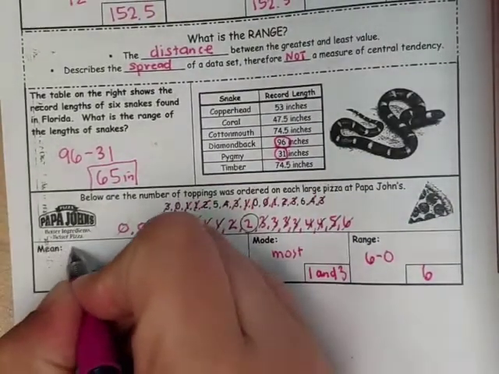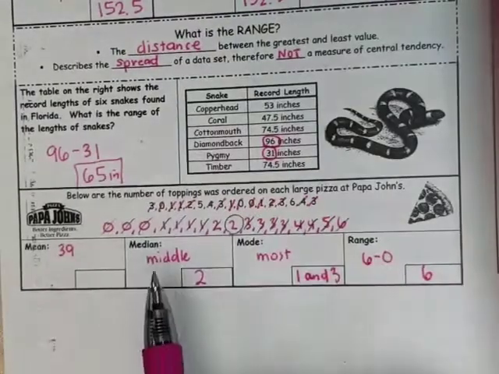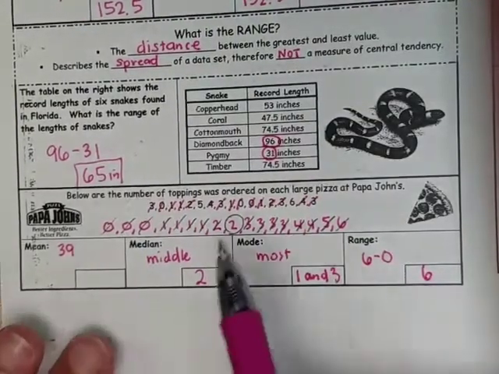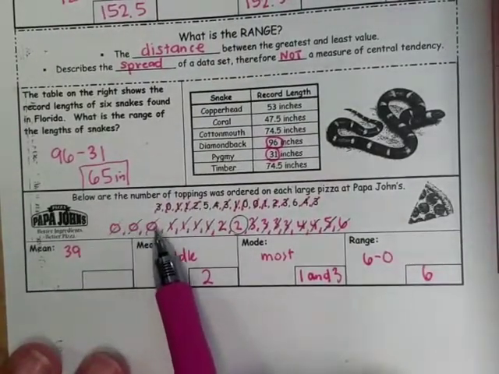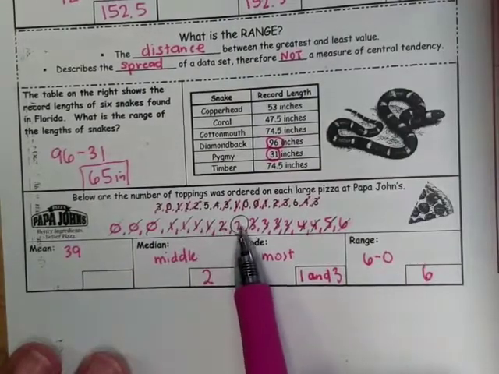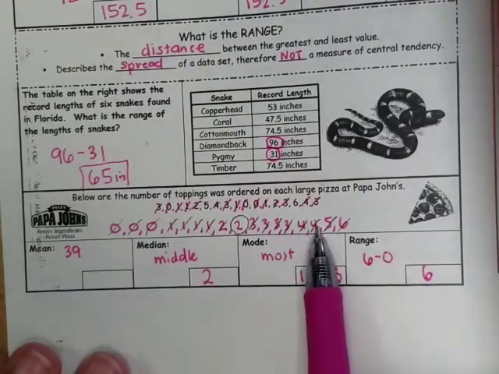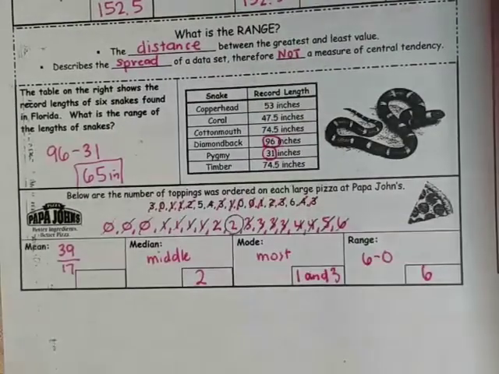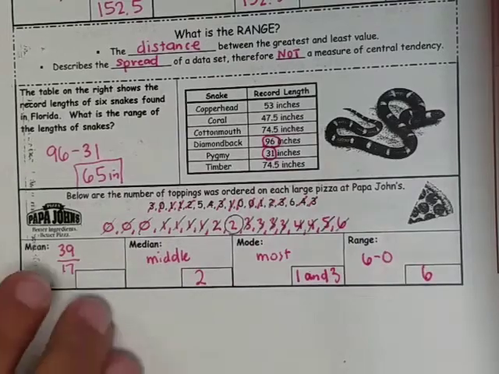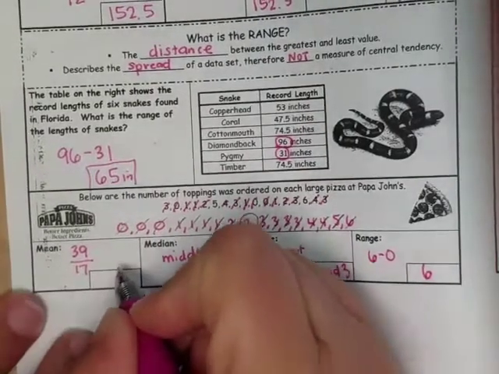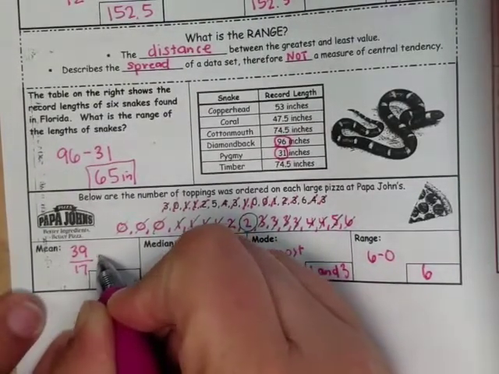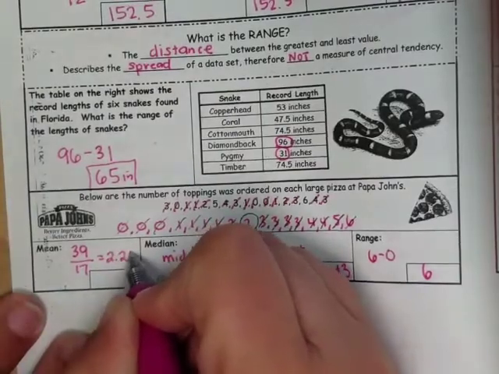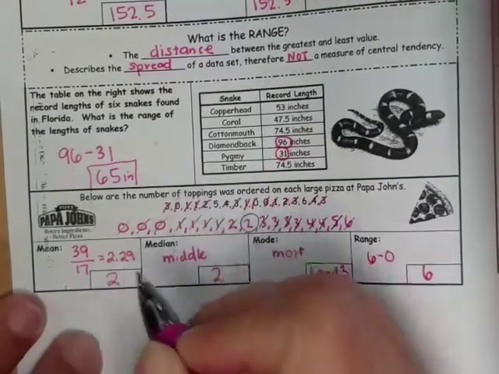And then 39 is not the mean. 39 is the total, and then we have to divide by how many there are. 1, 2, 3, 4, 5, 6, 7, 8, 9, 10, 11, 12, 13, 14, 15, 16, 17. So 39 divided by 17 gives us about 2.29 toppings, which we're going to round down to 2.